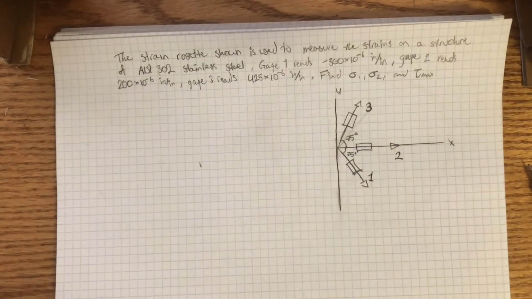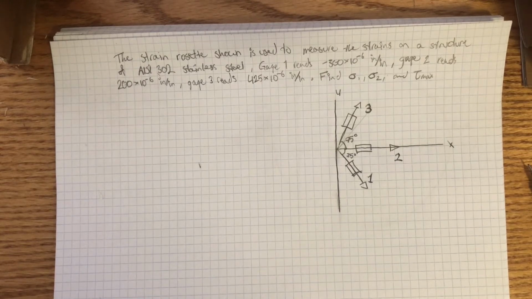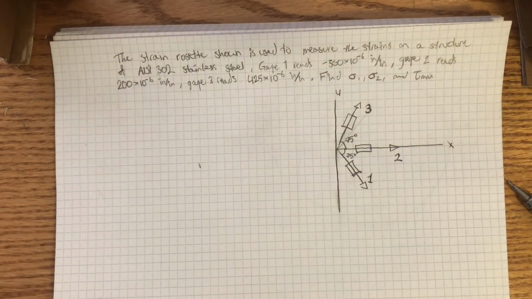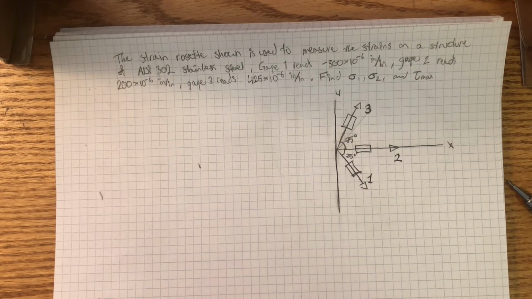All right, so in this problem, we're basically going to be covering how you can find the principal stresses, so the max, min, and shear stresses on any structure that we have placed strain gauges on to measure the strain.